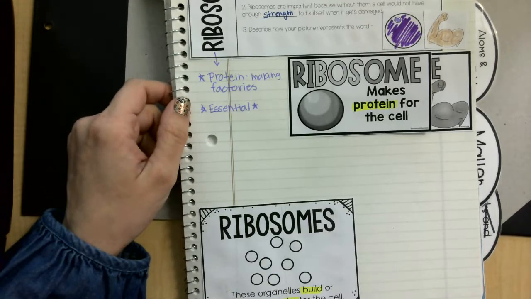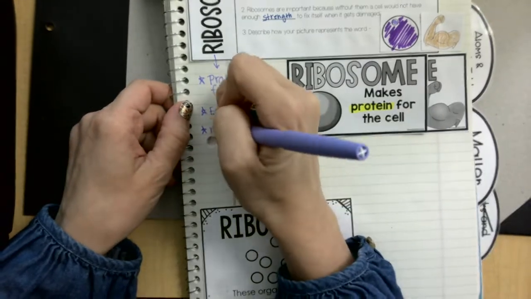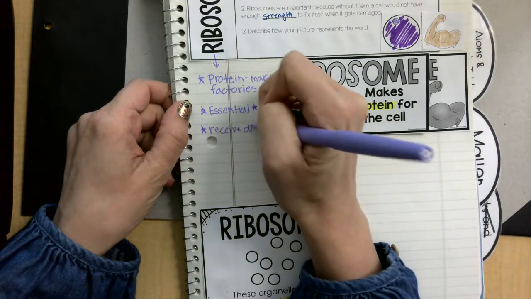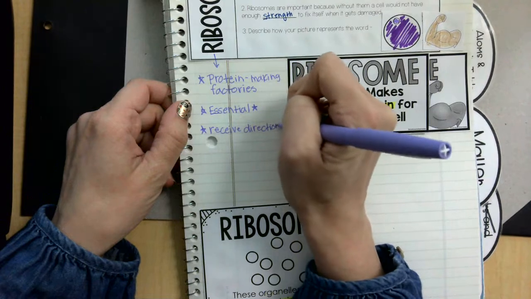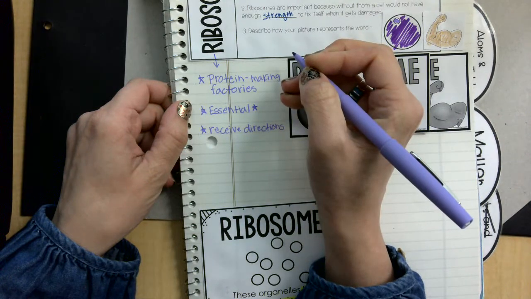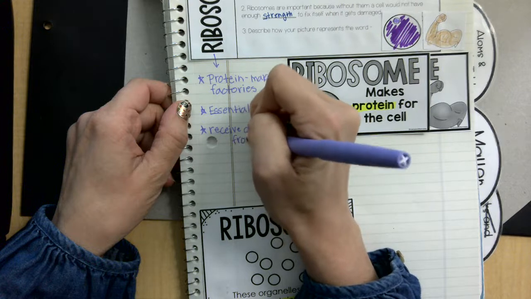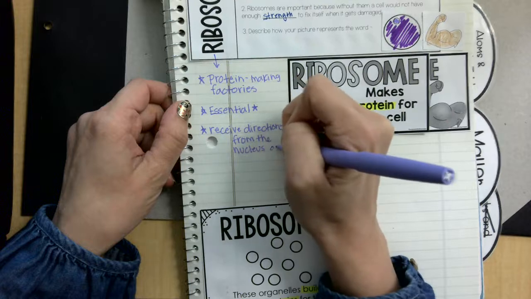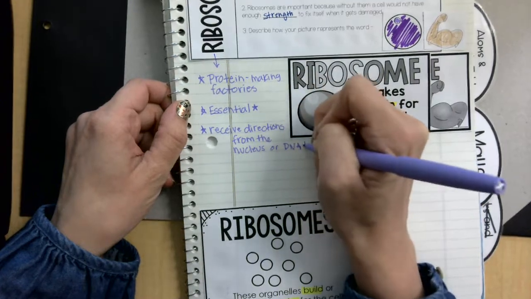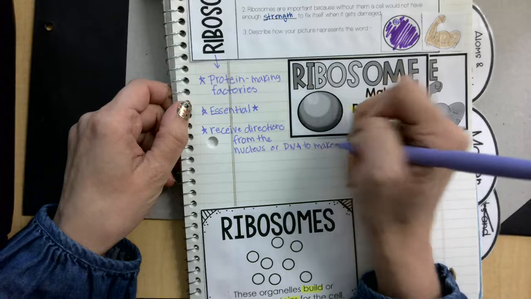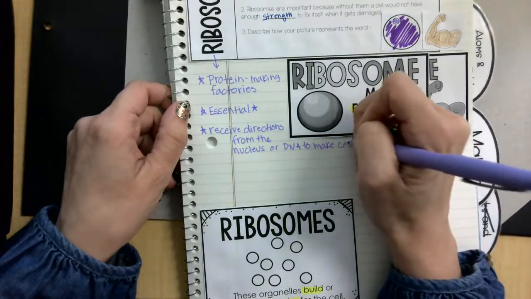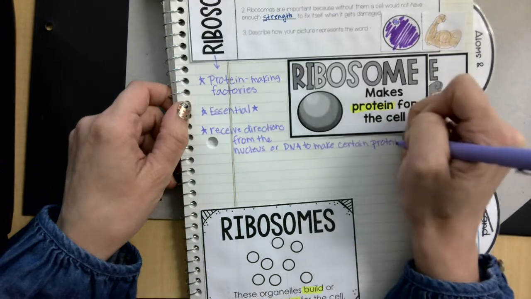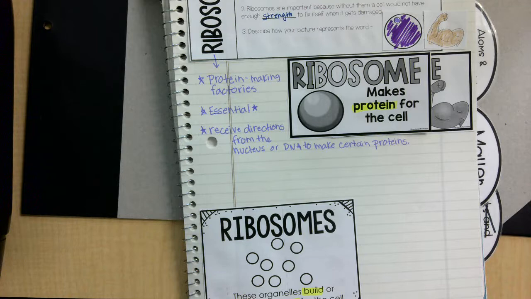Okay. Let's see. Here we go. They receive directions, just like you guys remember. Directions from the nucleus or DNA to make certain proteins. Oh, I gotta get my handwriting game up. Certain students will tell me my handwriting is bad.